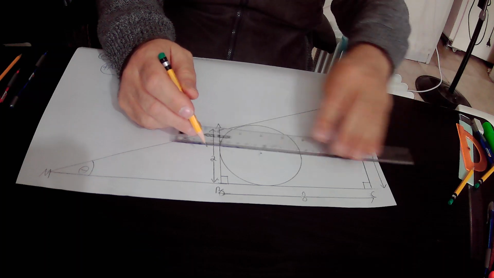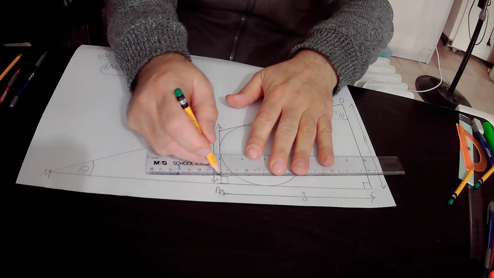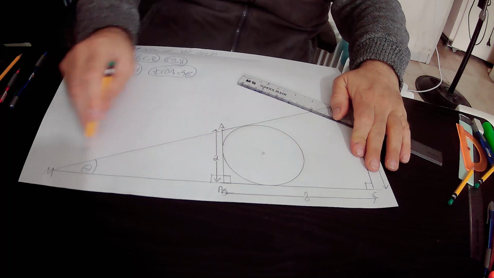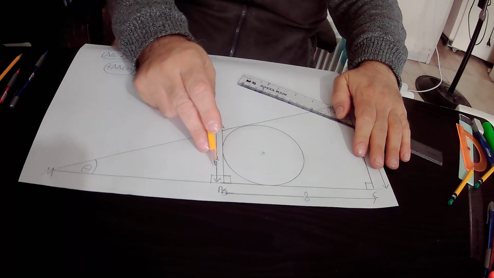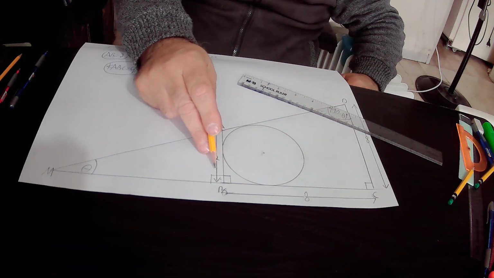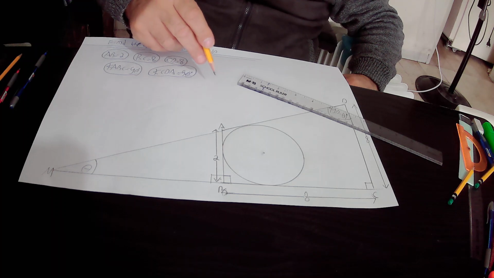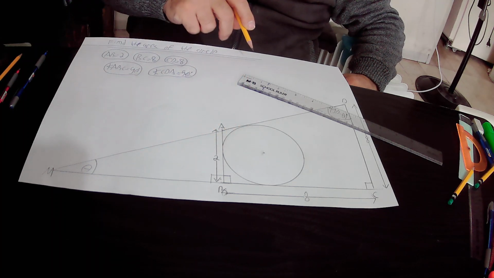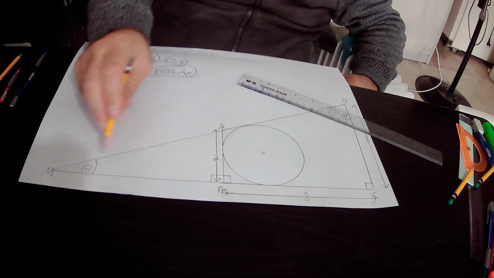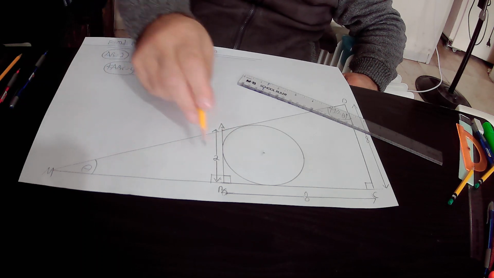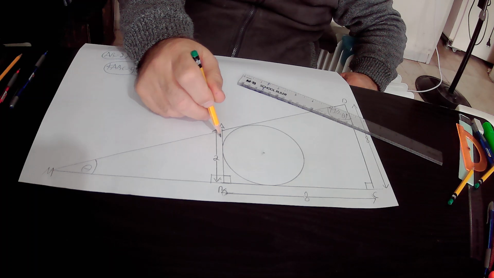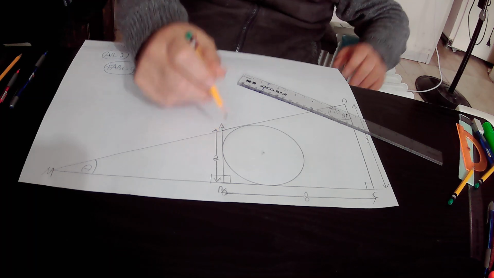So, triangle ABM is a right triangle. Inside the right triangle ABM, this angle equals theta, this angle equals 90 degrees. Therefore, the missing angle here must be equal to 90 degrees minus theta. So write it down.